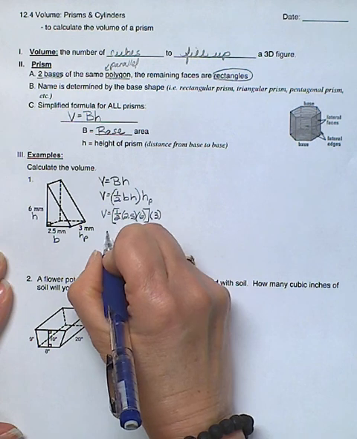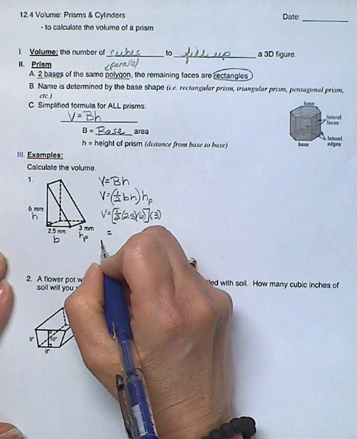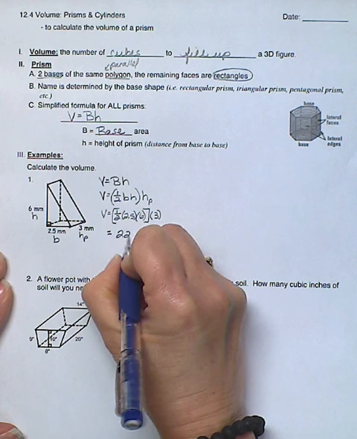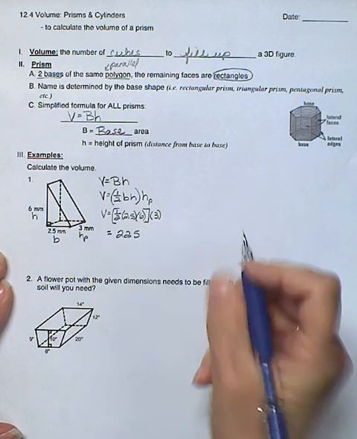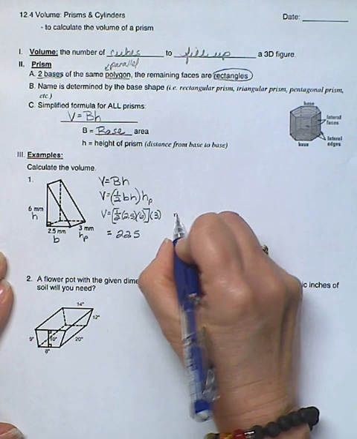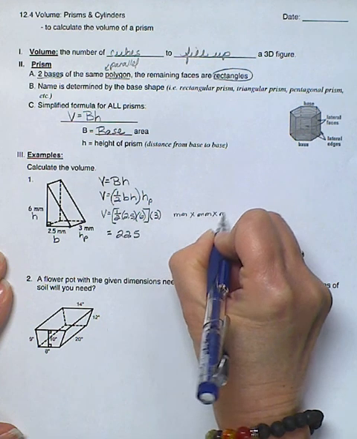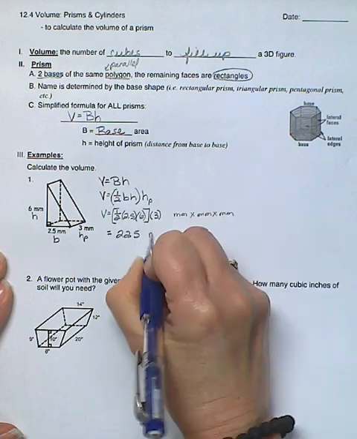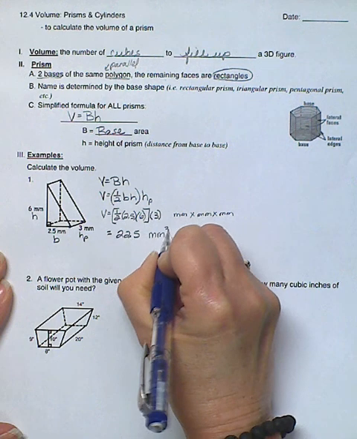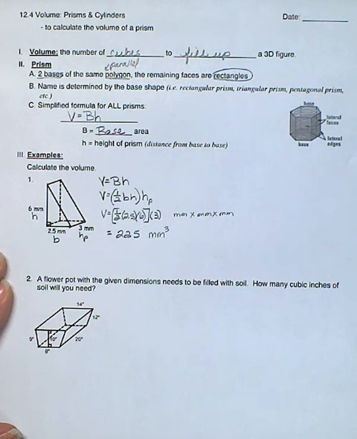Then I'm going to just multiply them all out, and I'm going to get 22.5. So now I need a label. Remember that this was millimeters times another millimeters times another millimeters. So that's going to give me millimeters cubed. Remember, this is three-dimensional, so we're filling it with cubes.